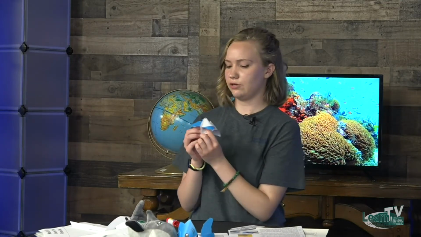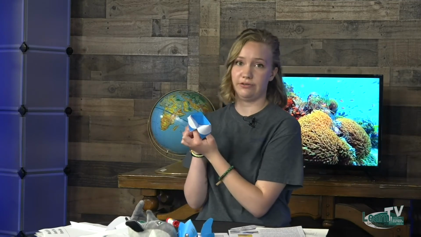Awesome. Well, we don't really want our shark's head to go this way, right? Because that looks kind of crazy, and there's just no reason for that. So what we're going to do is actually glue that part together.